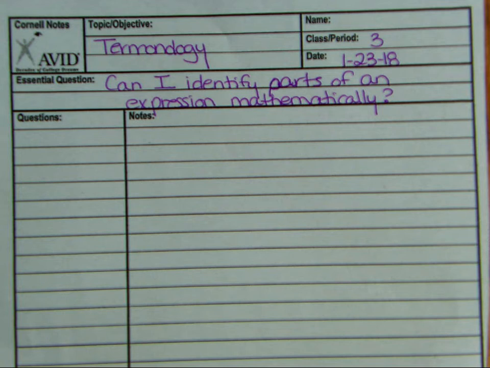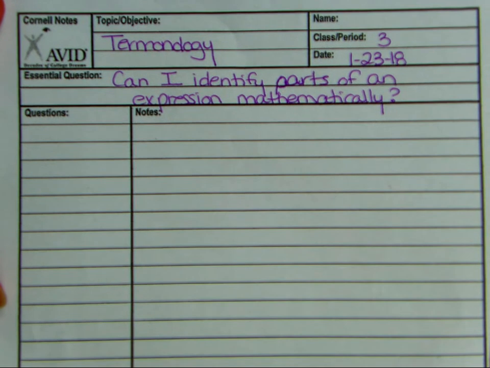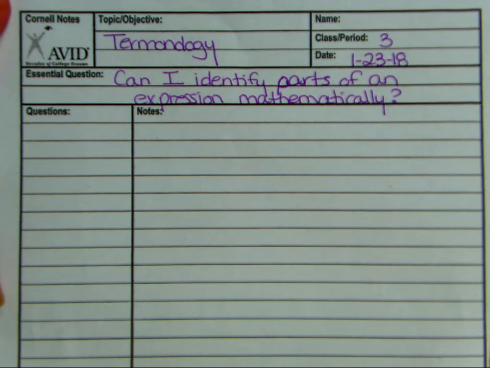Also, could you please put in the topic, terminology, as well as the essential question, can I identify parts of an expression mathematically? If you need to have more time to do this, please pause the video and you can fill in what you need and then begin again as soon as you've got it done. I'm going to write my notes, and then when I'm all done, I will put them into my interactive notebook.